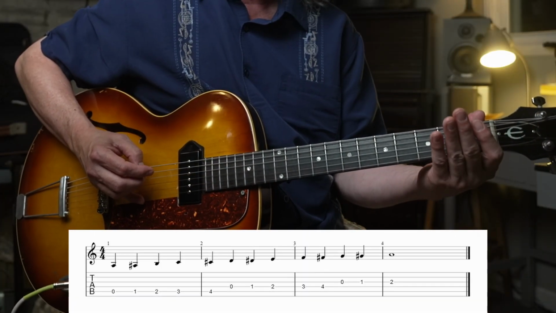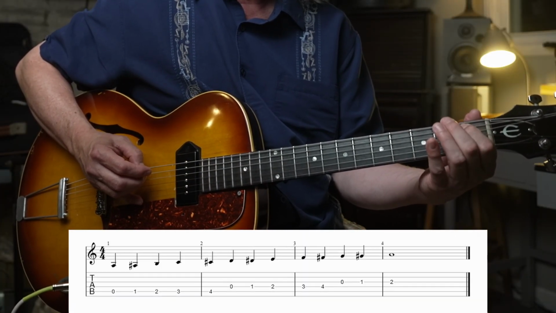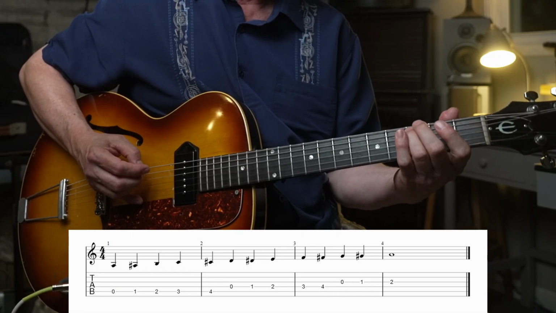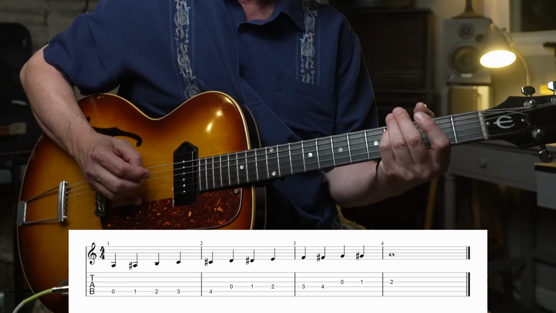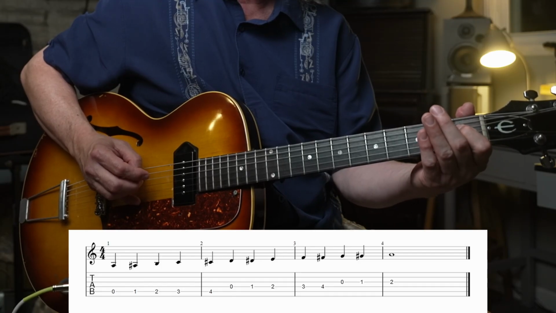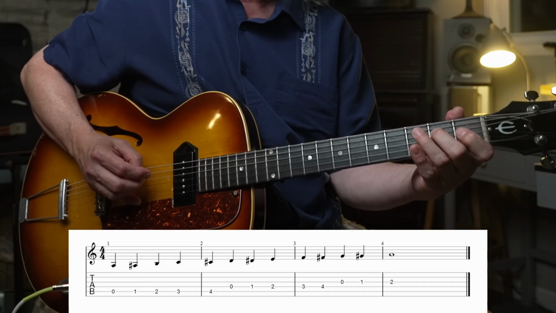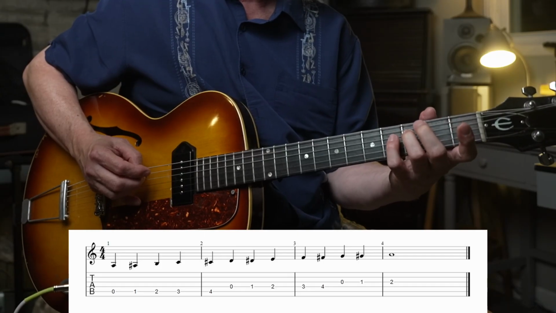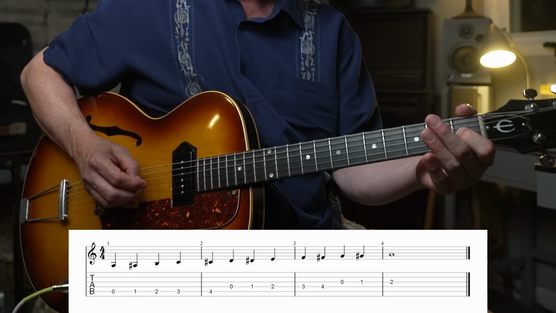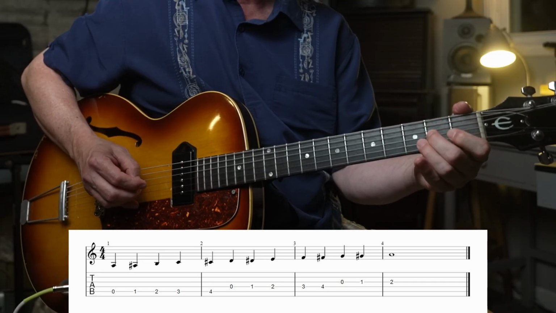So we're going to play the open 5th string, then 1st fret 5th string, then 2nd fret 5th string, then 3rd fret 5th string, then 4th fret 5th string, then open 4th string, then 1st fret 4th string, then 2nd fret 4th string, 3rd fret 4th string, 4th fret 4th string, open 3rd string, 1st fret 3rd string, and 2nd fret 3rd string. So you're staying in first position, you're using finger equals fret.